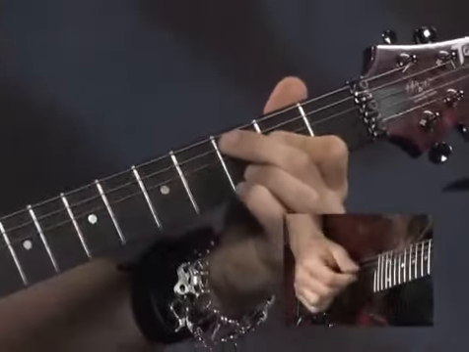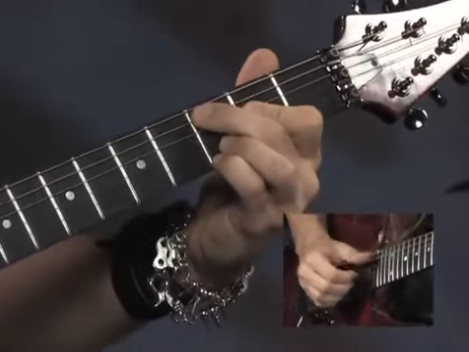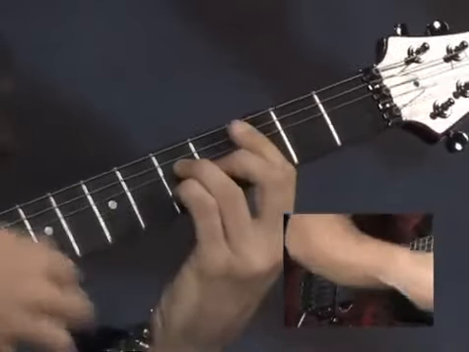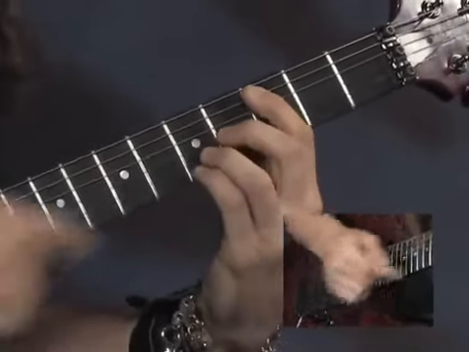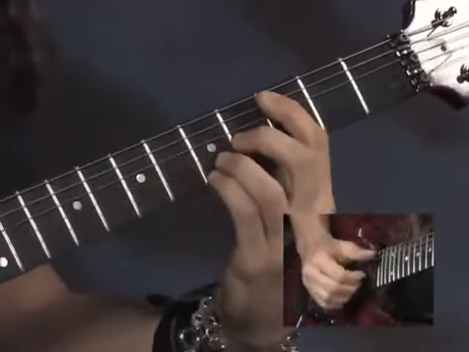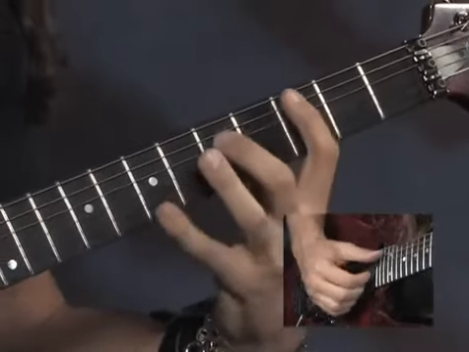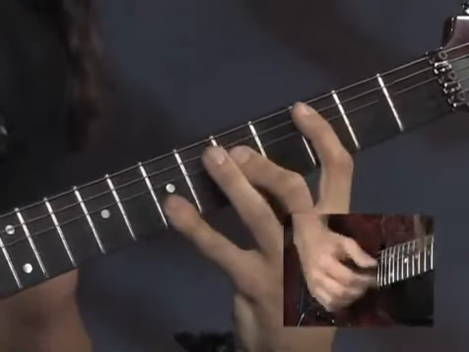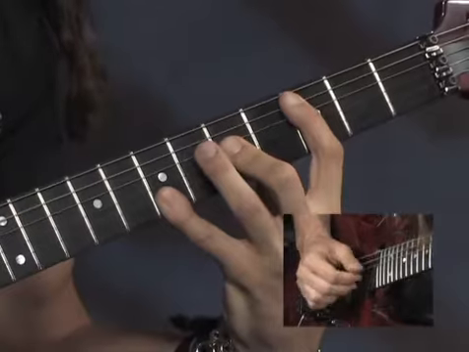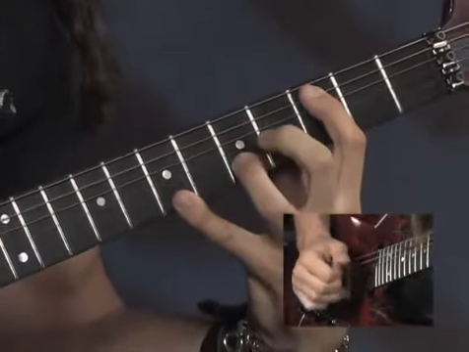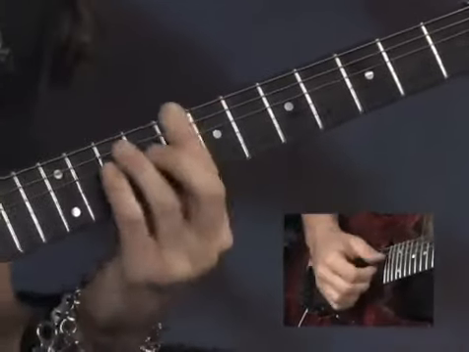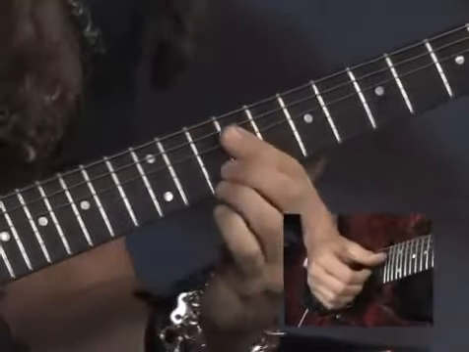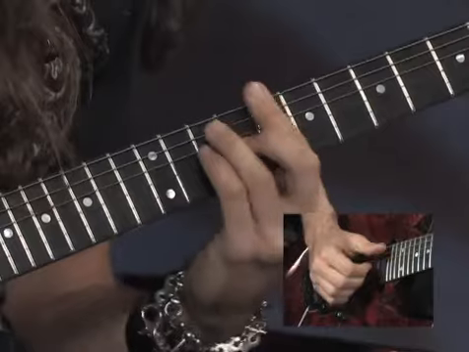D on the melody. Can be like this also. 13th now. The seventh here. Major seventh. Octaves. And keep going. Try to find your own way of doing this chord.